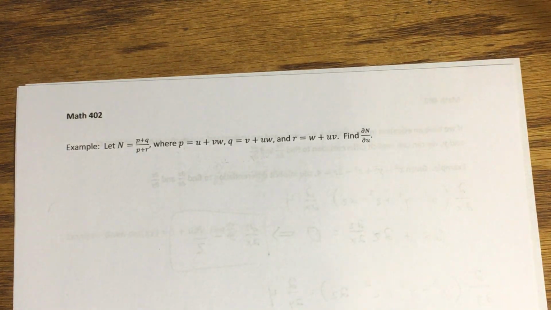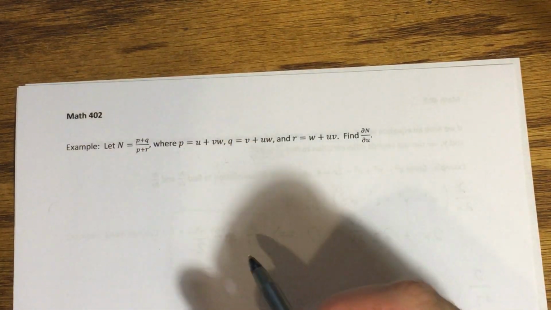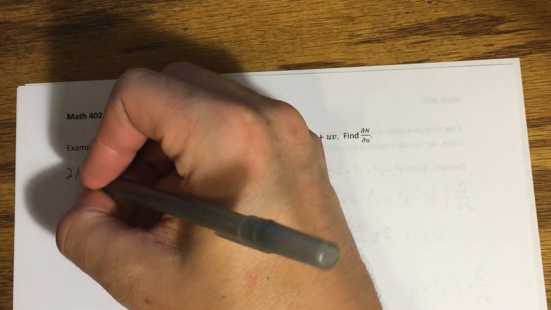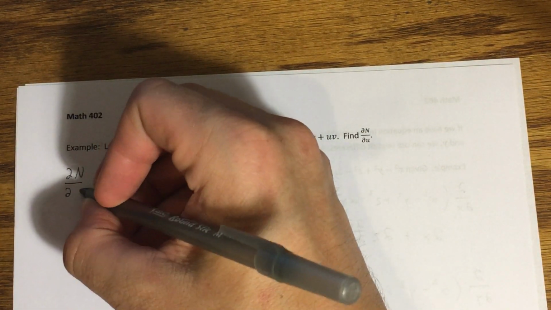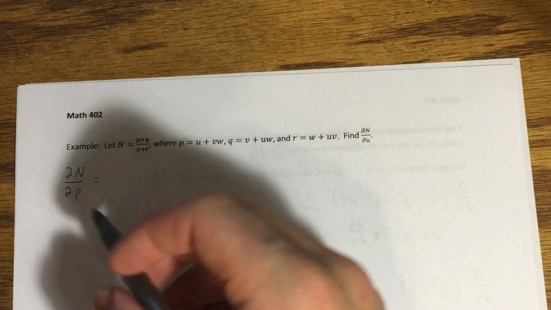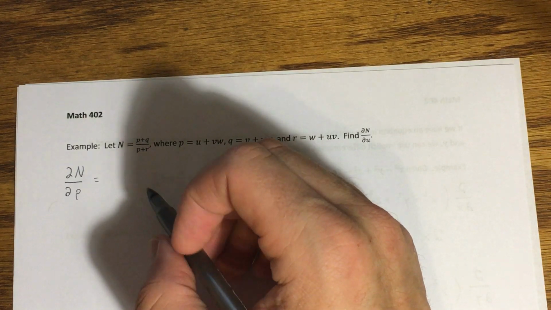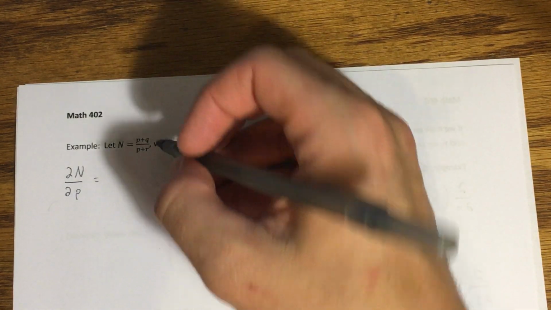Okay, so what do we need in order to do that? Well, I need the partial of n with respect to each one of these variables. So p, what is that? For this, I would have to use my quotient rule because p is showing up in my numerator and my denominator here. So what would that be?